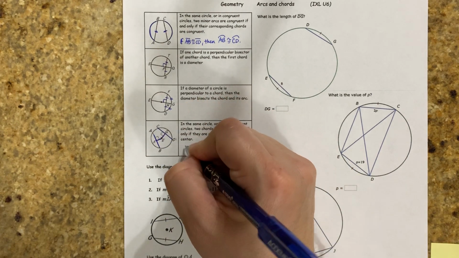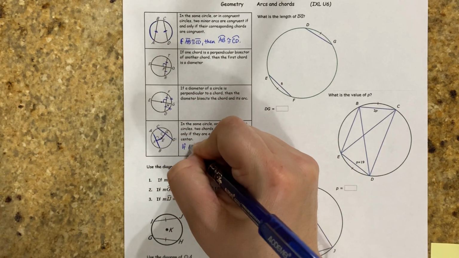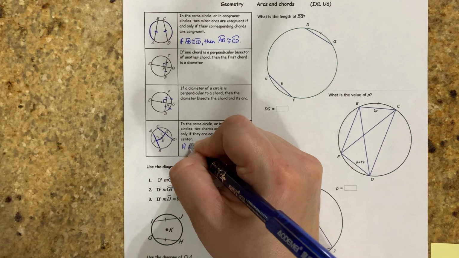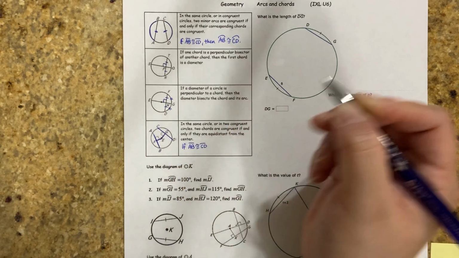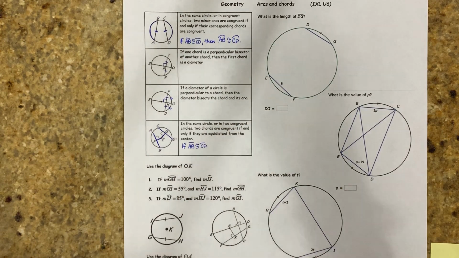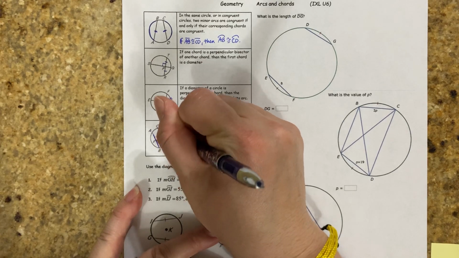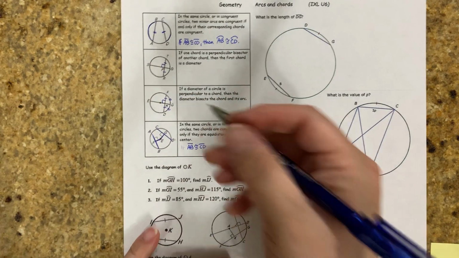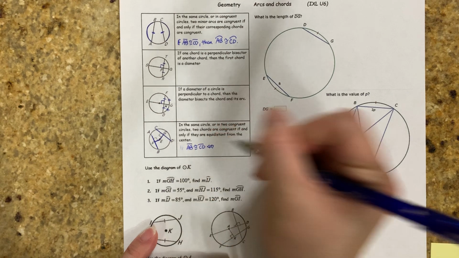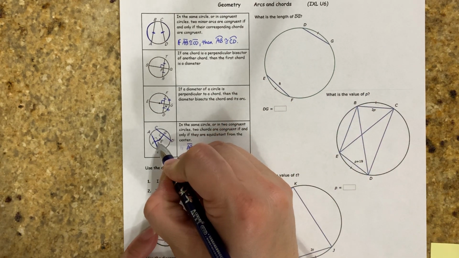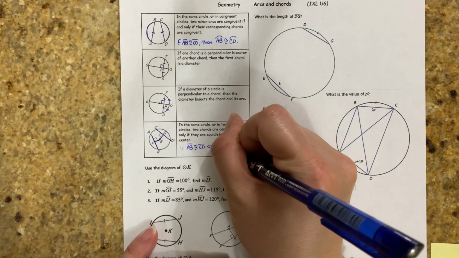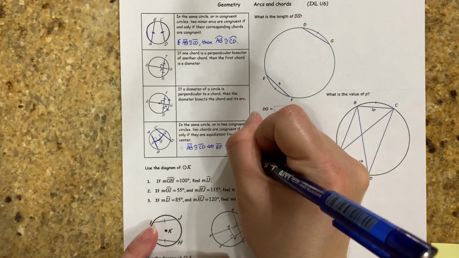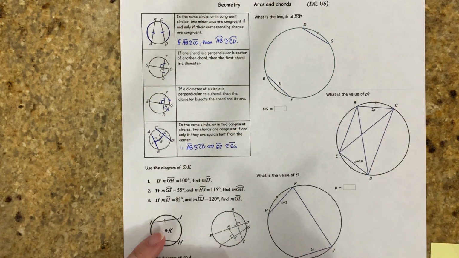So AB is congruent to CD both ways, if and only if the distance, this little tiny distance EF, is congruent to EG. Okay, so that's pretty much it.